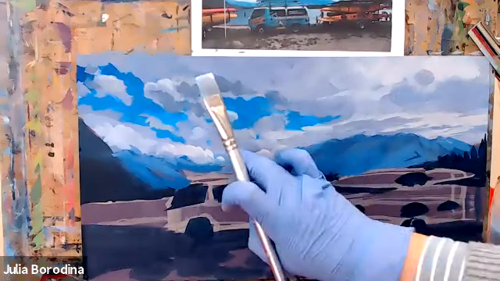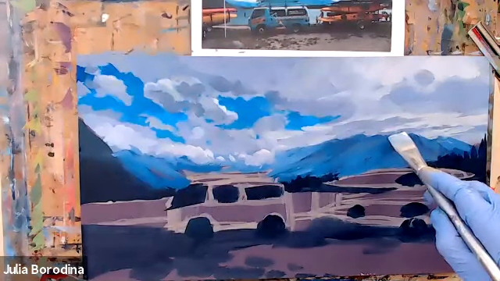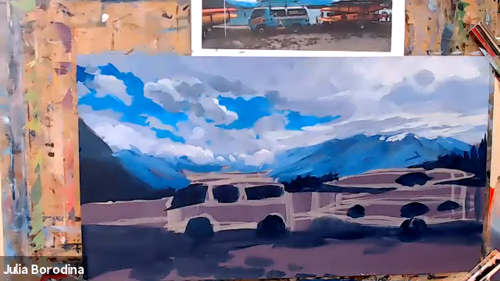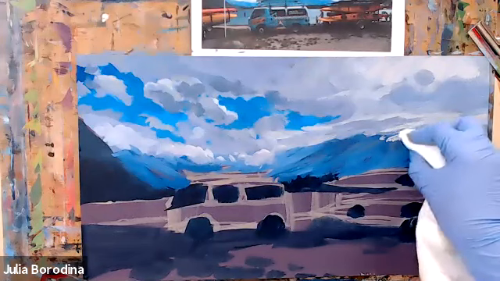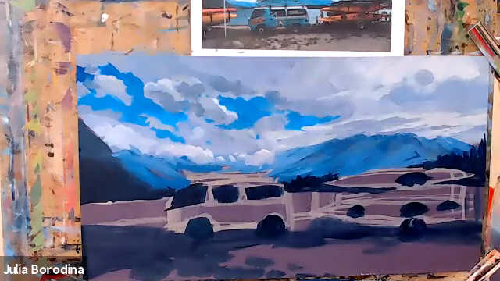And the mountains here, the opposite, now they're dark. I really like them as they are. No, definitely don't like that snow there. I think I'm going to keep my mountains dark.